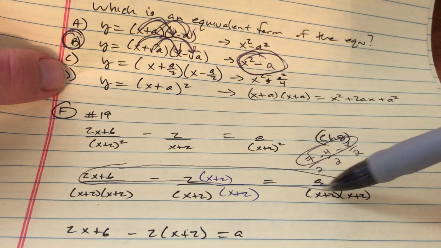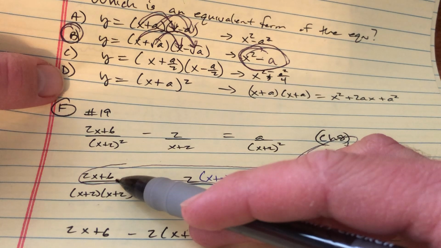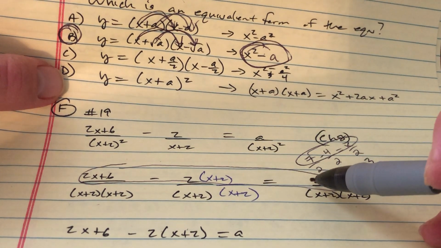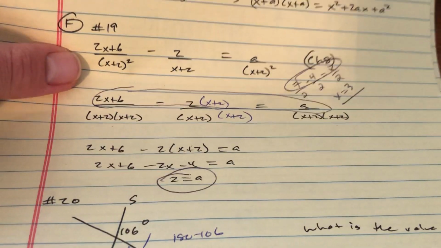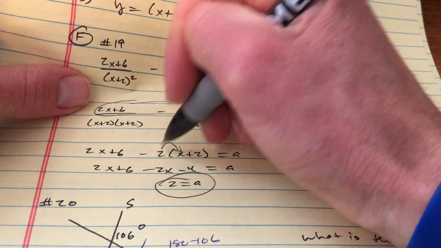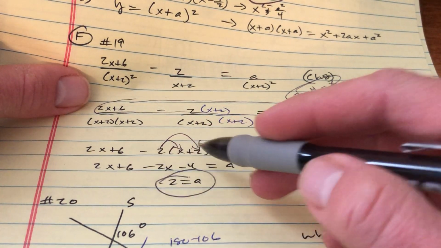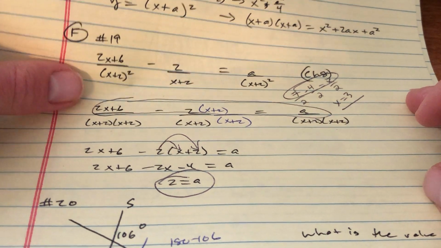That means up top, I have a statement of equality. So I'm going to write 2x plus 6 minus 2 times x plus 2 is equal to a. Awesome. Do a little distribution up top. 2x minus 2x cancels. What is 6 minus 4? It's 2. 2 equals a.